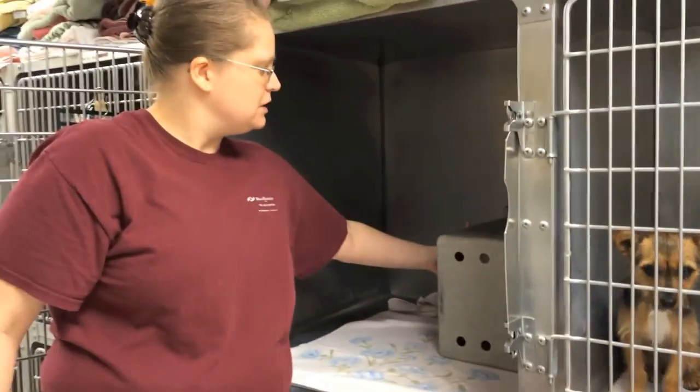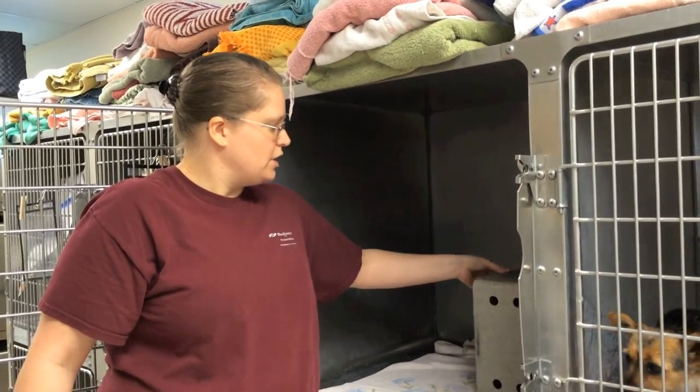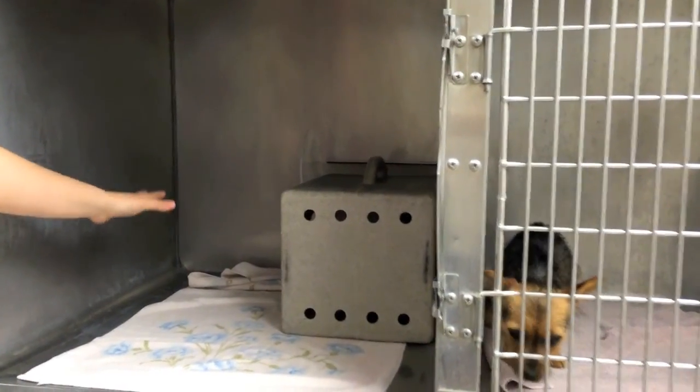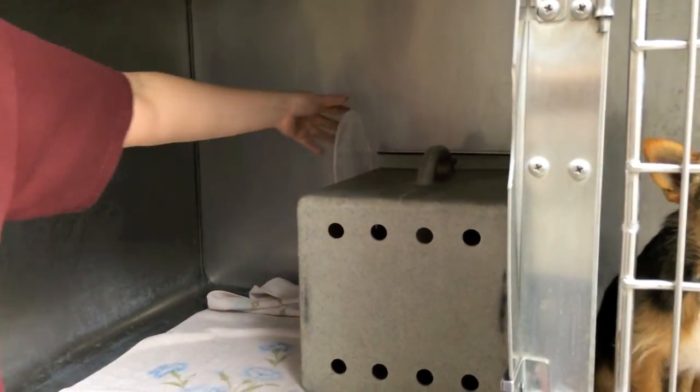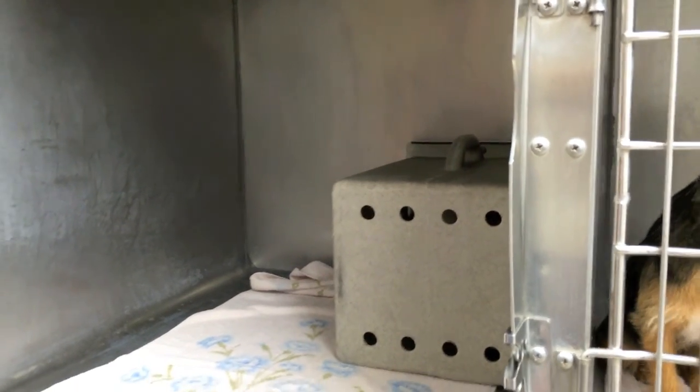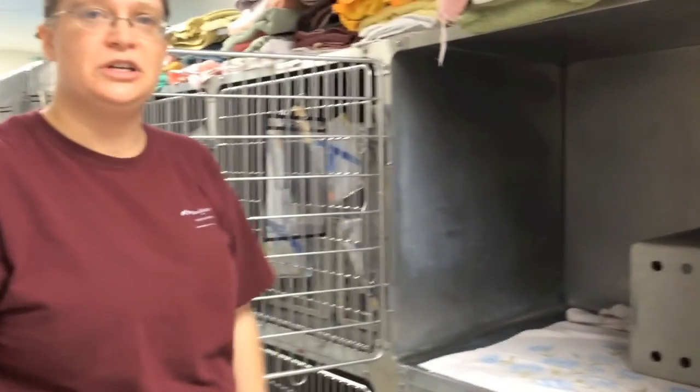And you can open up this door here, and he can use the cage and the litter box and the water, and to clean his cage you can close this door, change out the litter box, and open it back up when you're done cleaning the cage.